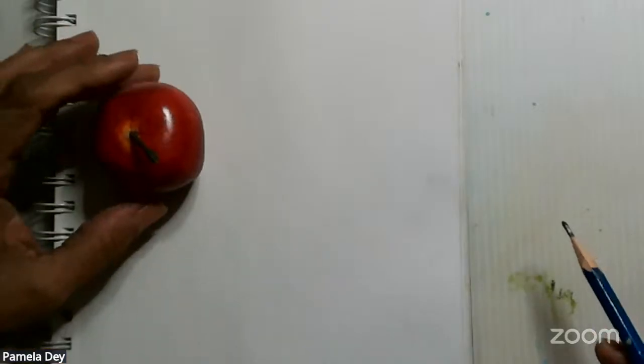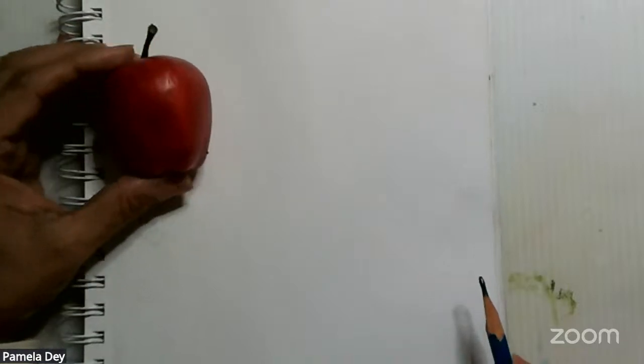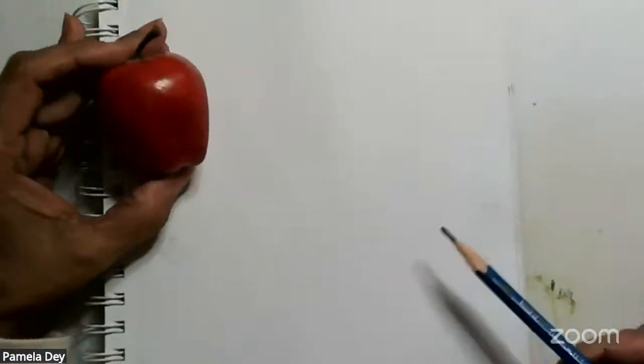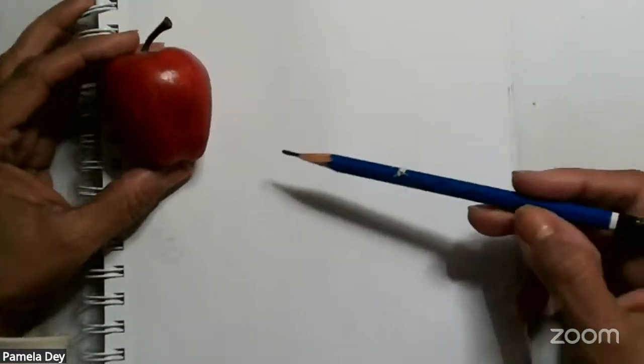Okay, so if you have a fruit at your end, you can draw from there. This is just to give people time to join the class, and so that everybody has a picture of the flower. So I'm going to start with that, okay?